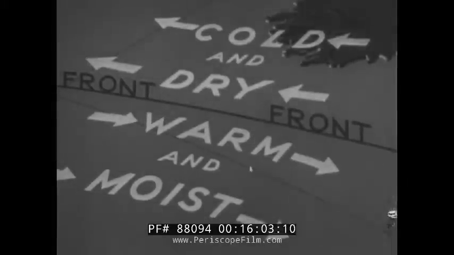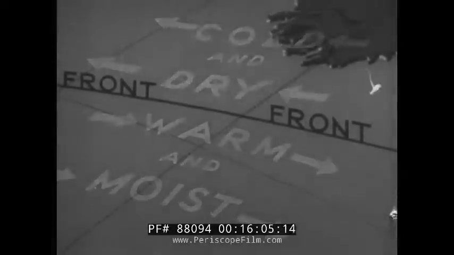The front at the surface is the boundary between these two air masses. But this boundary extends into the upper air and may be considered as a sloping surface, the cold air lying under the warm air in the form of a wedge.